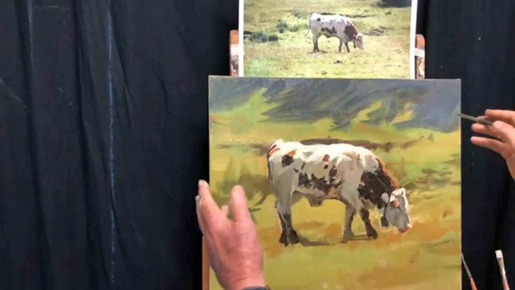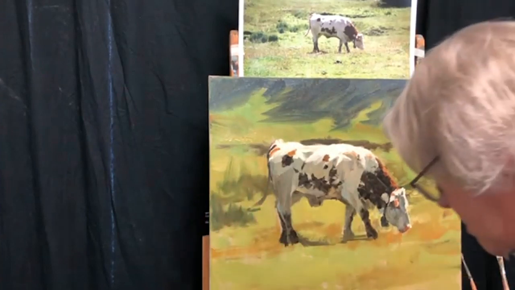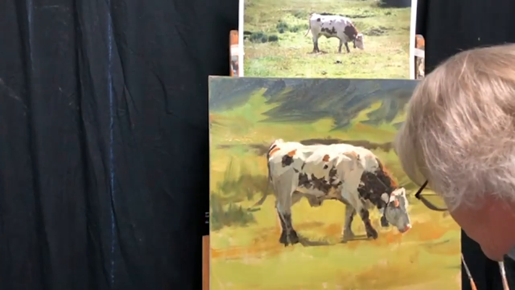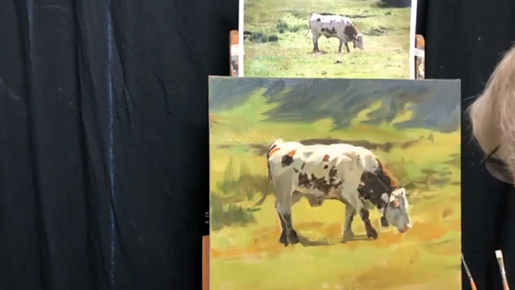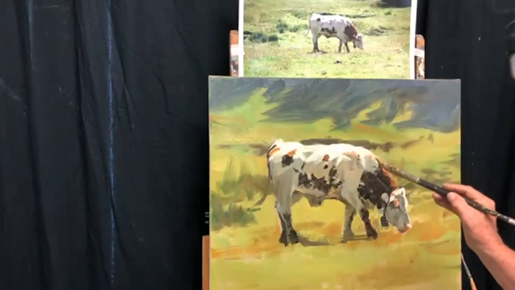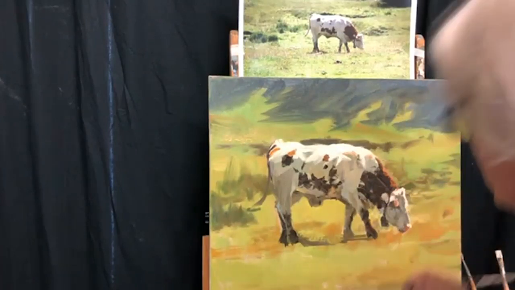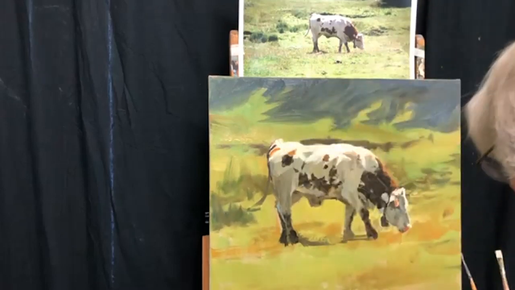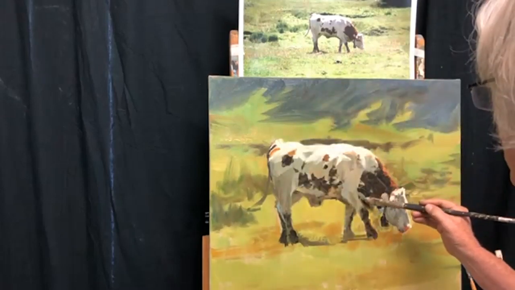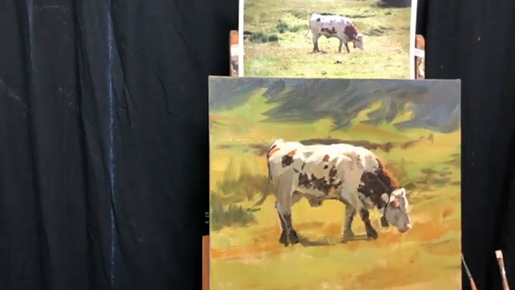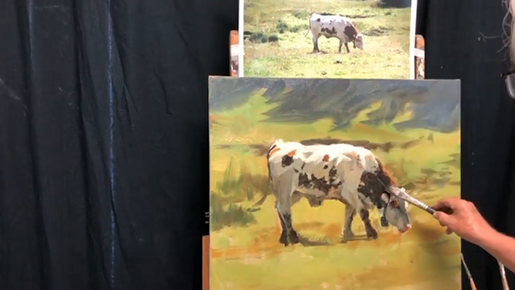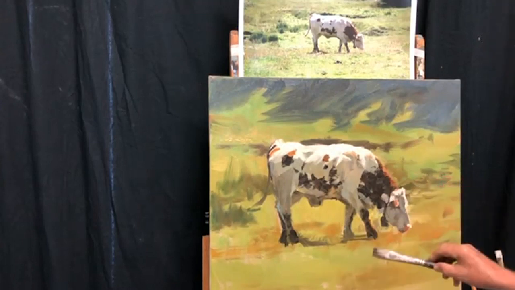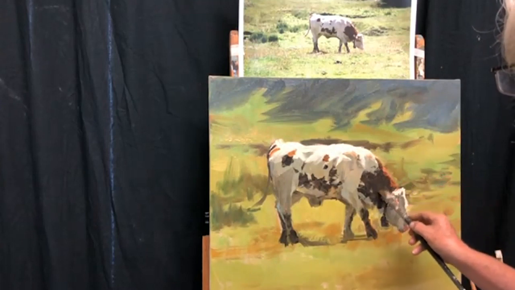I could keep it like this, and it would probably work. But I want to be able to take these things into a little bit of a different state than just a large study. So I'm going to come in with that. A little off on the value, a little too dark, but not bad. Stand back. I'm constantly stepping back. I know you can't see me, but at this stage, it's the only way I can tell if it's beginning to work well. Get rid of that.